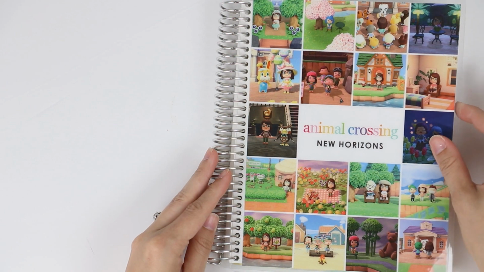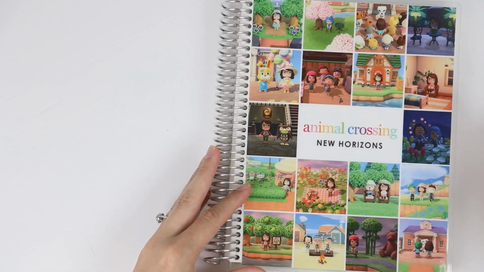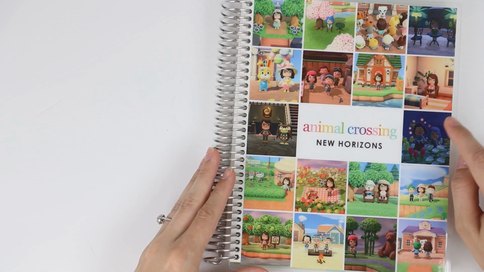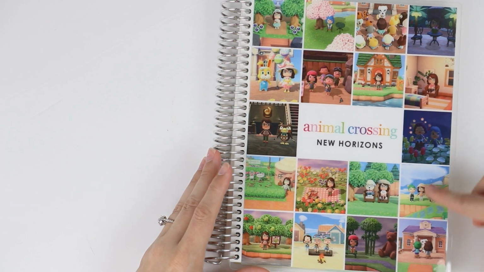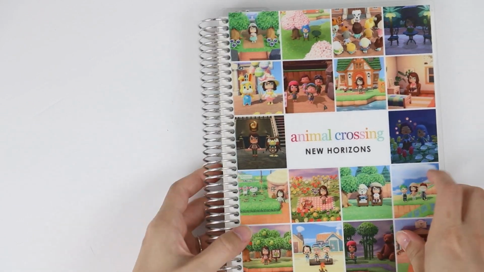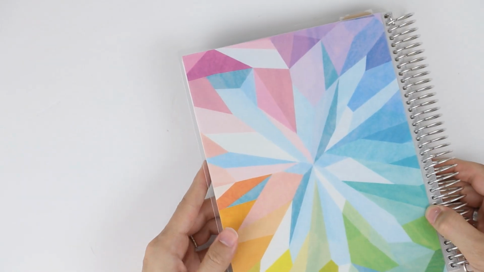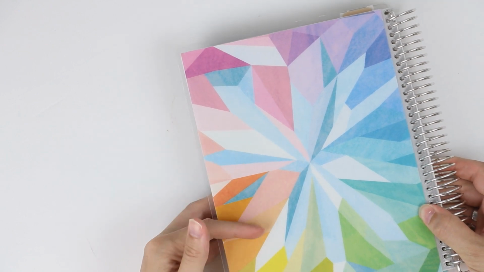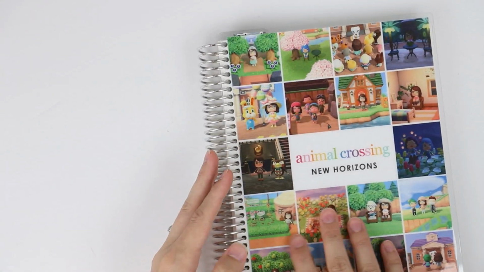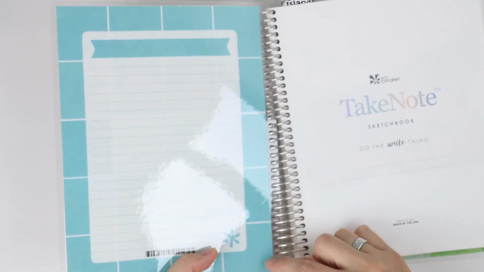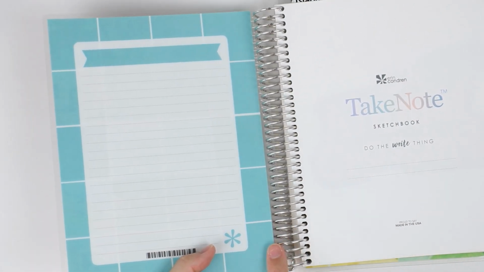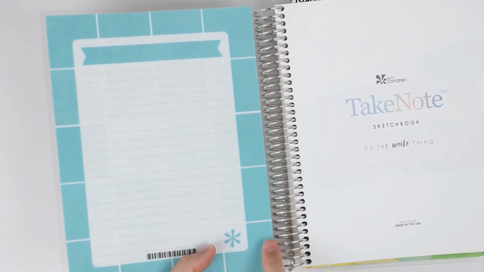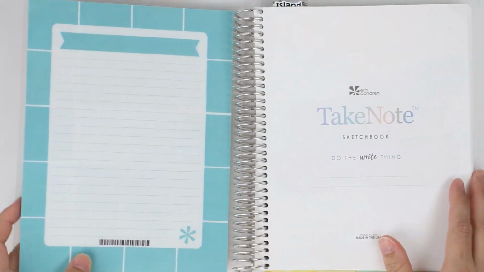So the first thing I want to point out is the cover. I used the Erin Condren Life in Squares, and I customized it with a bunch of screenshots from the game, and then the back cover I just used this kaleidoscope back cover so that it was prettier. I don't really like the back cover that comes with the Life in Squares pattern. It just looks like this, so I just used my own.